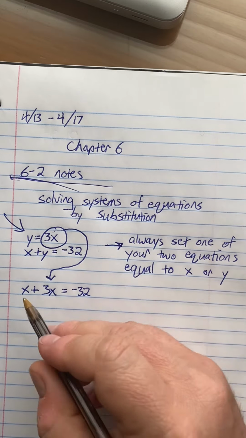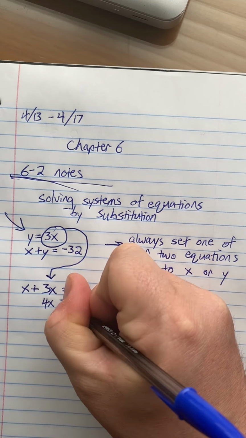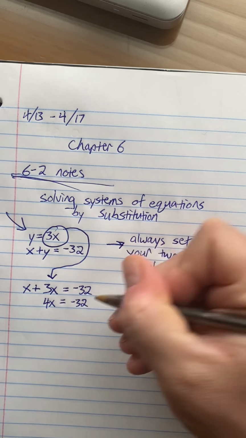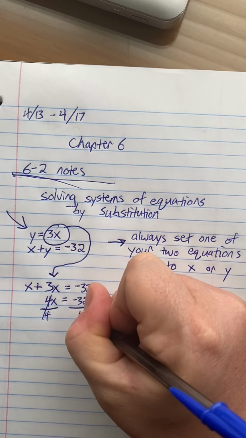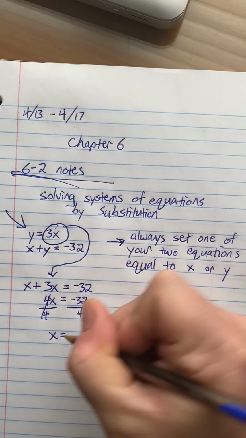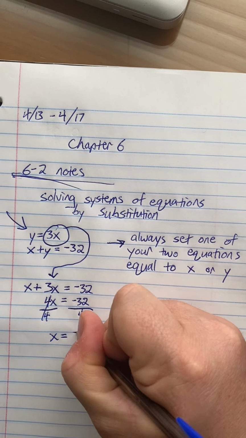Now I'm going to combine like terms. x plus 3x, they're on the same side of the equal sign, so I just combine them. 4x equals -32. Solve for x, divide both sides by 4. And I end up with x equals -32 divided by 4, which gives me -8.